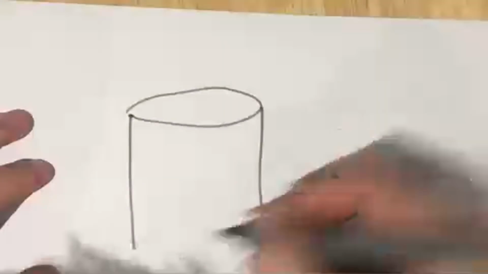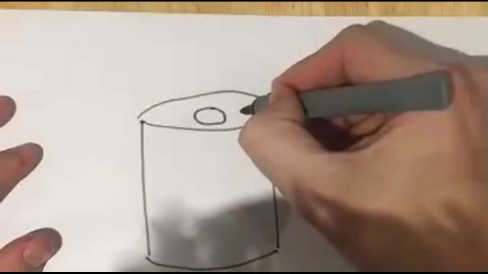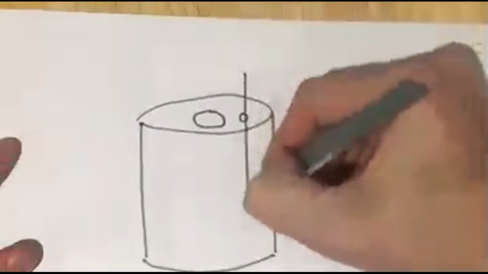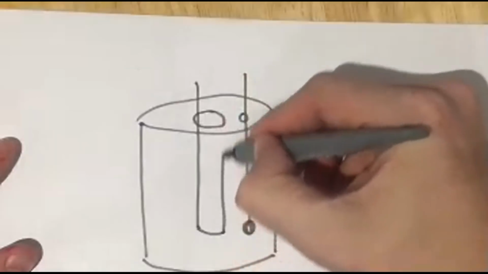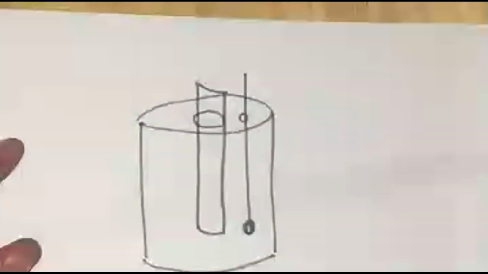Okay, specific heat capacity. This is the one where you had a block of metal. For instance, like this. It usually had two holes cut in it. You had a big hole and then a little hole. Now in there you put a thermometer, and in here you put an immersion heater.